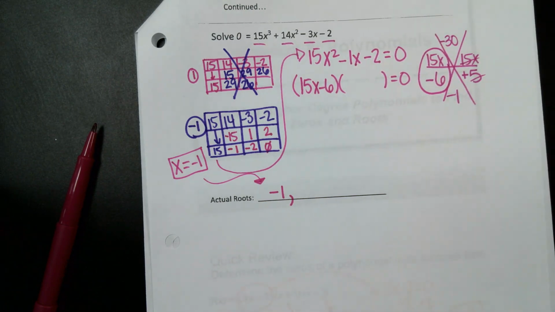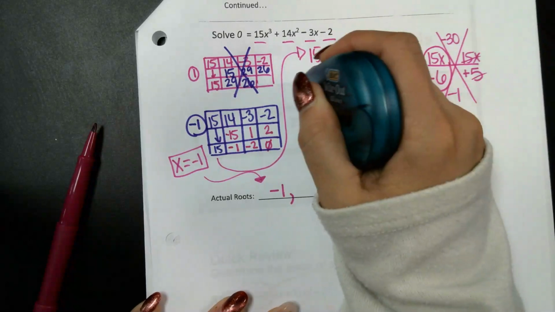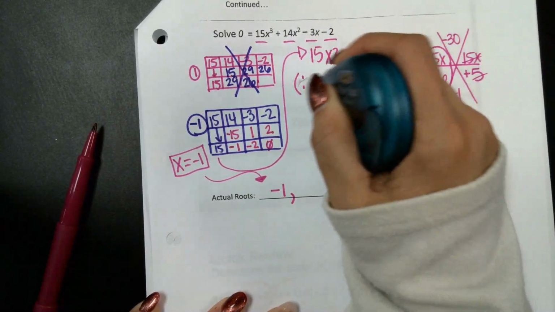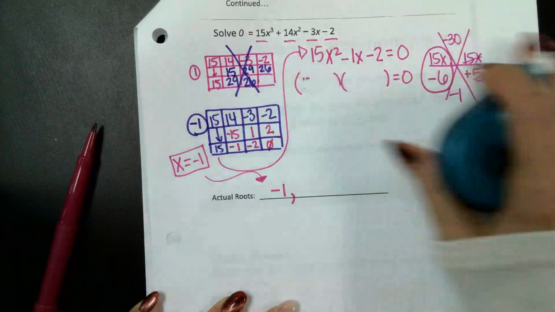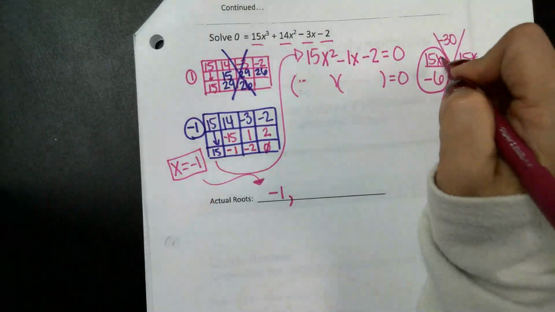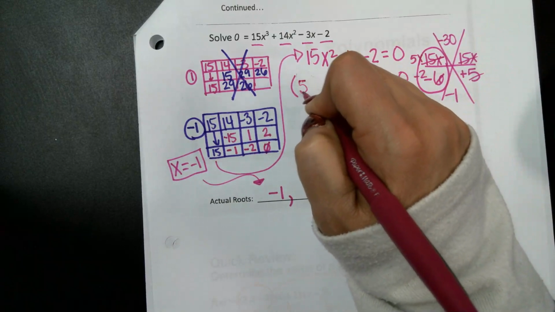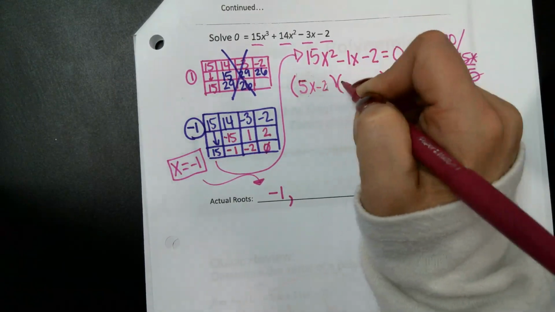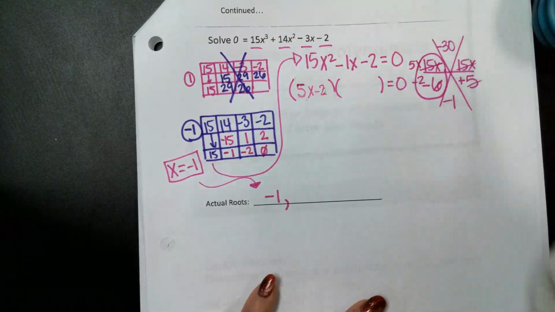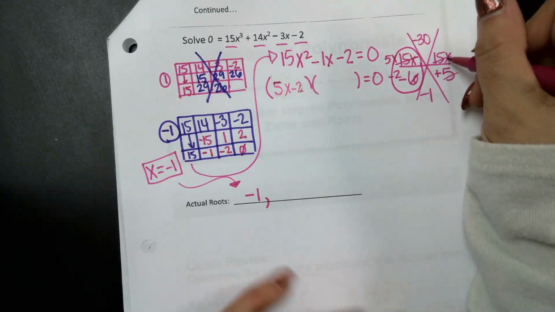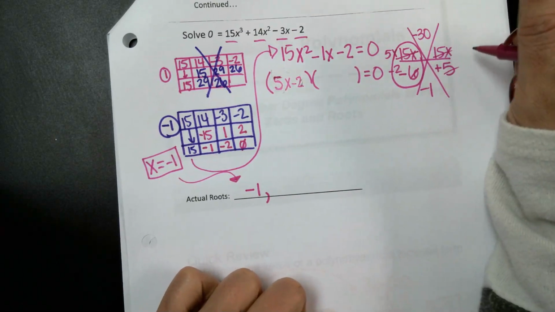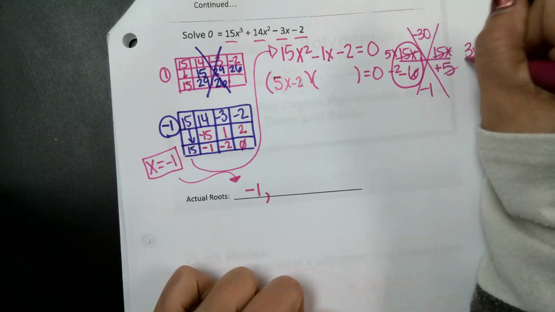Sorry about that. We'll just fix this real quick. So this would be a 5x and a minus 2. 5x minus 2. It just makes it smaller. Makes them easier to solve. The 15x and the 5 both divisible by 5, right? Yeah. So 3x plus 1.